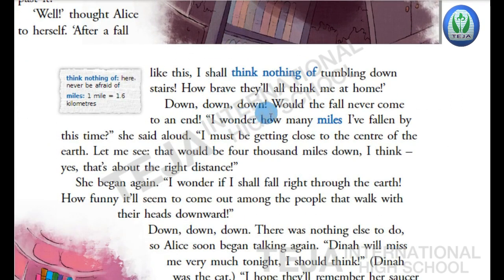Down, down, down. Would the fall never come to an end? I wonder how many miles I have fallen by this time, she said aloud. I must be getting close to the center of the earth. Let me see, that would be 4,000 miles down. I think, yes, that's about the right distance.